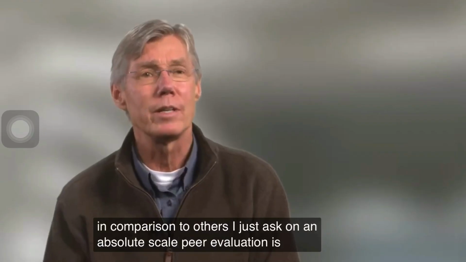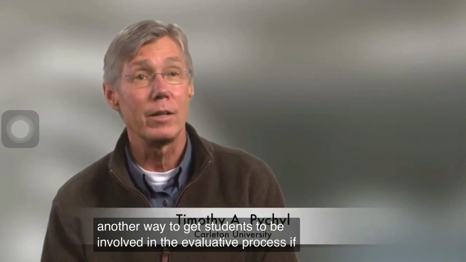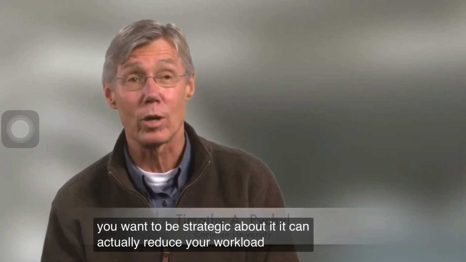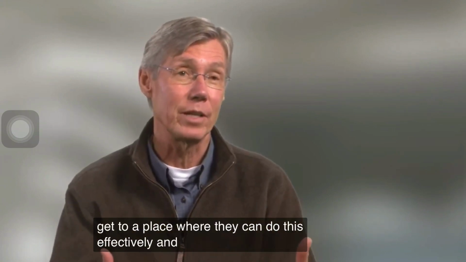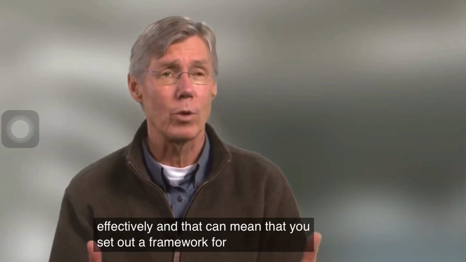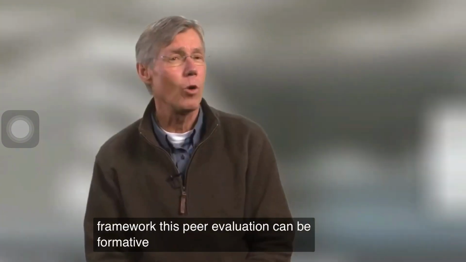Peer evaluation is another way to get students to be involved in the evaluative process. If you want to be strategic about it, it can actually reduce your workload if you set it up well. But you have to help students get to a place where they can do this effectively. And that can mean that you set out a framework for that, or you have a discussion where you co-create that framework. This peer evaluation can be formative or it can be summative.